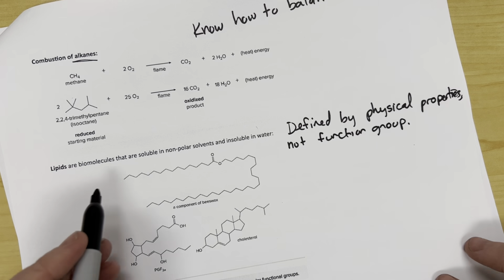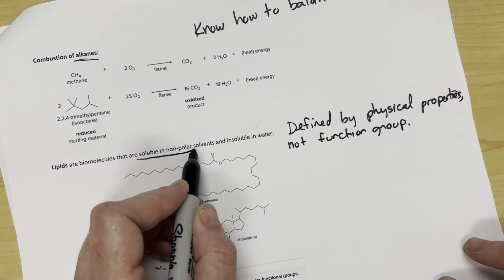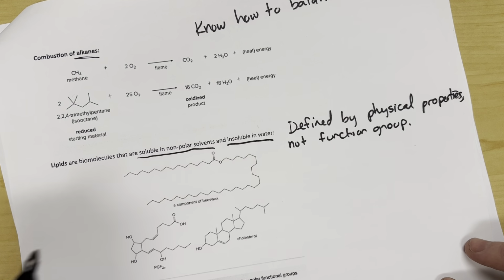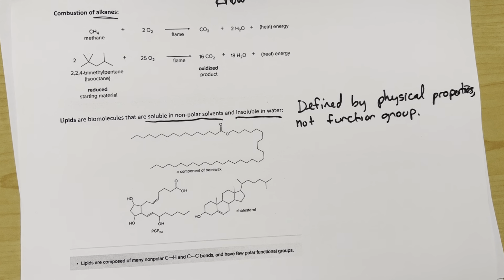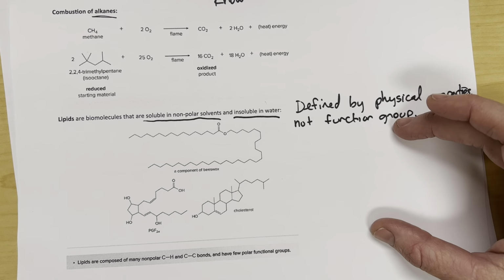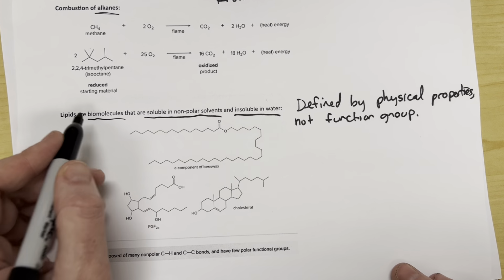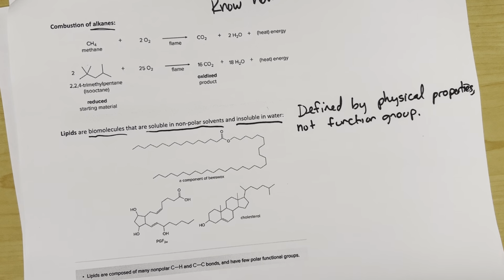The physical properties are that they're soluble in nonpolar solvents and insoluble in water. And also that they're biomolecules, meaning they're created in biology.